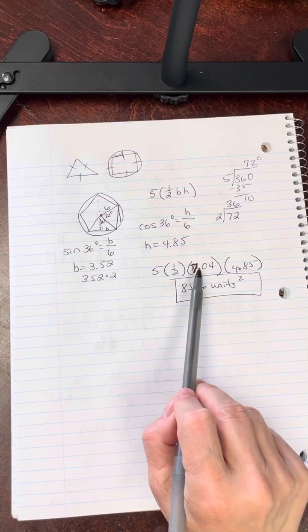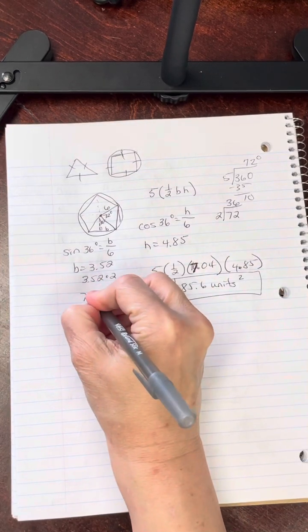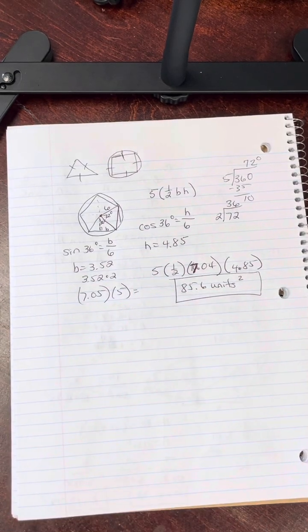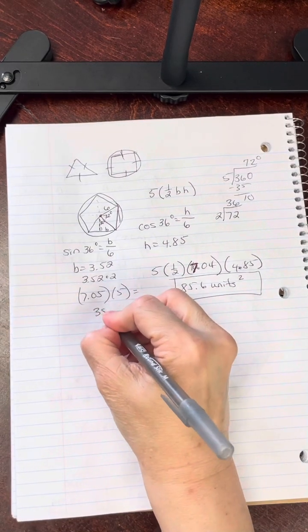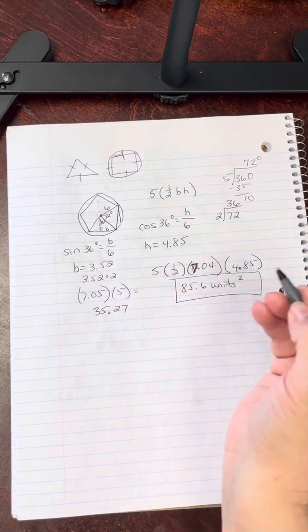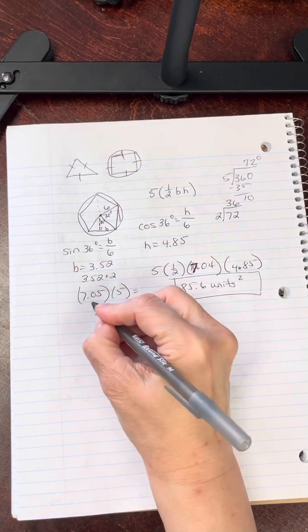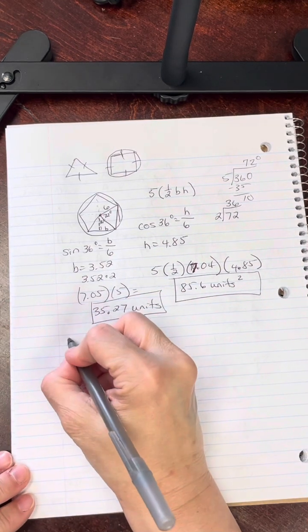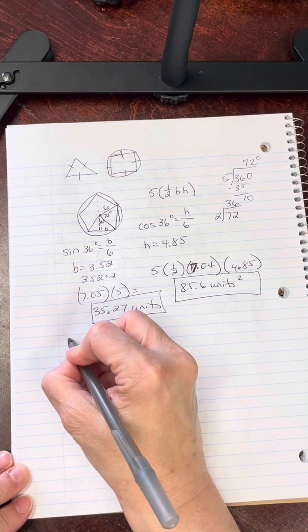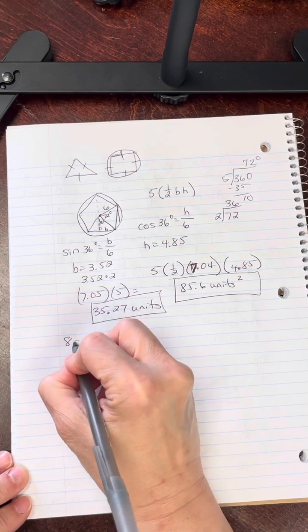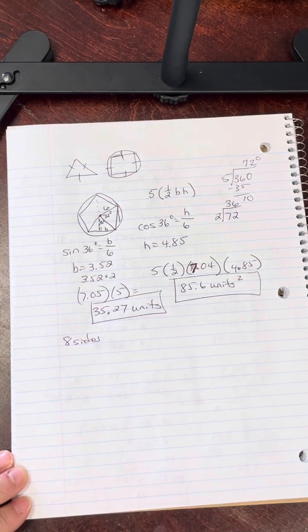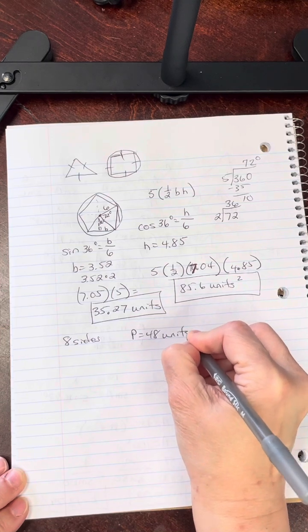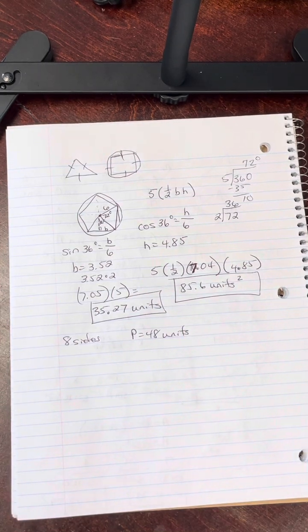Now let's do perimeter. 7.045 times, because there are 5 sides, to give us the perimeter, which should be fairly close to, not totally accurate, 35.27. And again, I need a word with it, so we use units. Example 2. The perimeter of a regular polygon of 8 sides is 48. So the perimeter is 48 units. They didn't say it, but it's kind of implied. Find the area for the polygon.